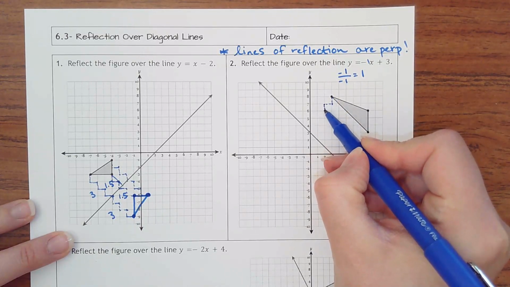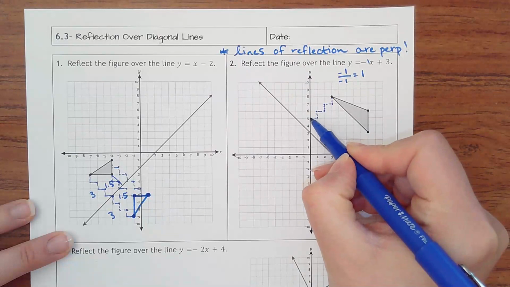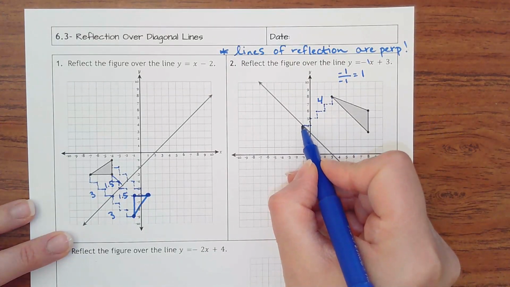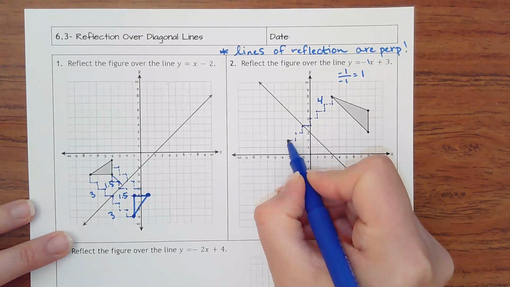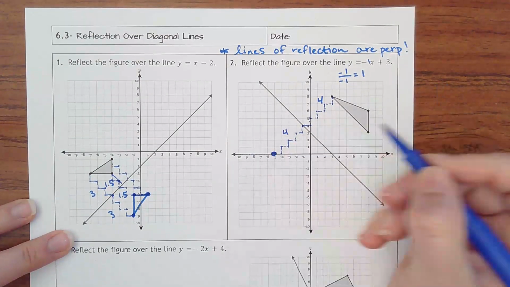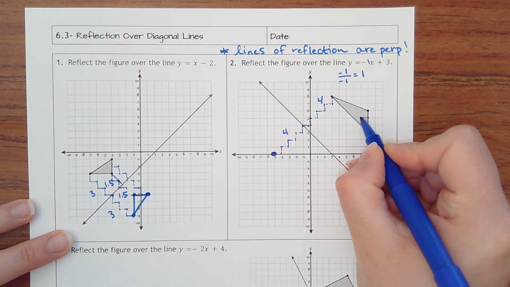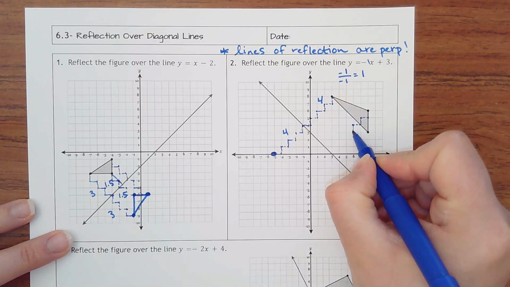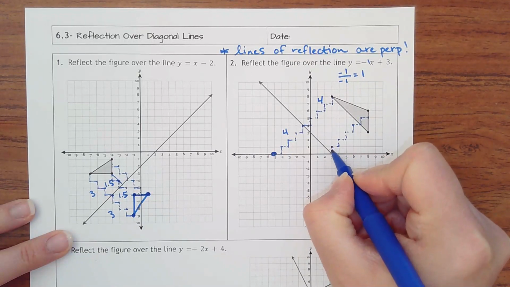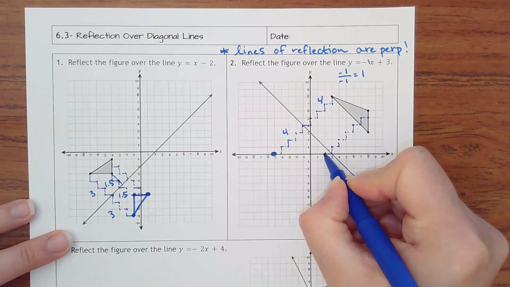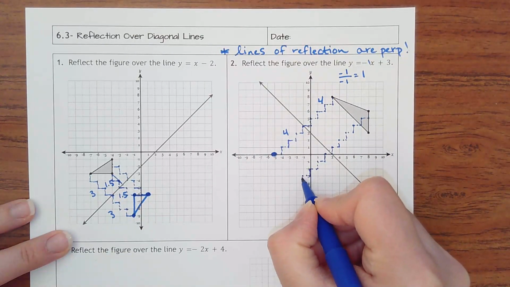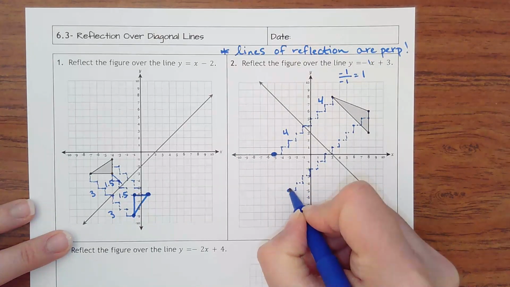So there's 1, 2, 3, 4 times to get to our line of reflection. So I'm going to go 4 more times. 1, 2, 3, 4. Okay, this one I'm going to go down 1, left 1. So there's 1, 2, 3, 4, 5, and then a half. So I just don't even count it. I knew I had 5 full times here, so I'm going to go 5 more. 1, 2, 3, 4, 5.